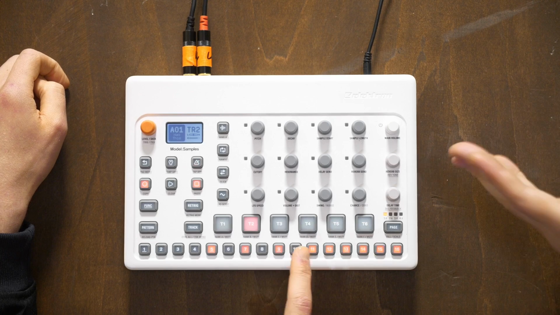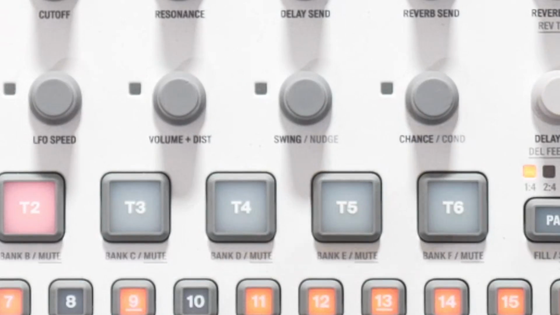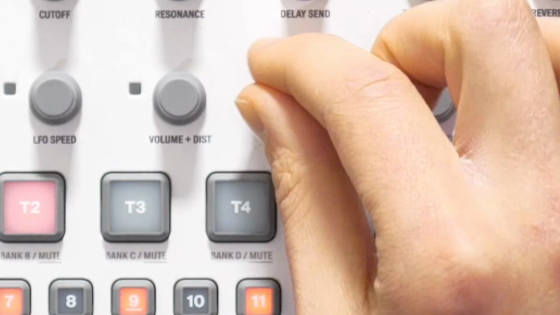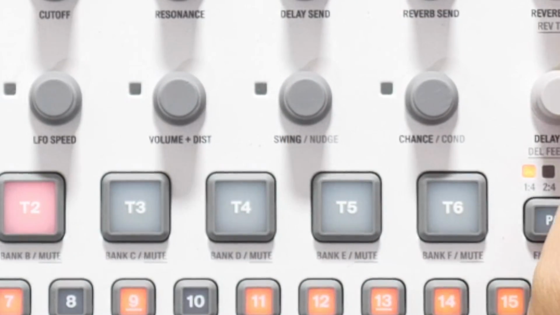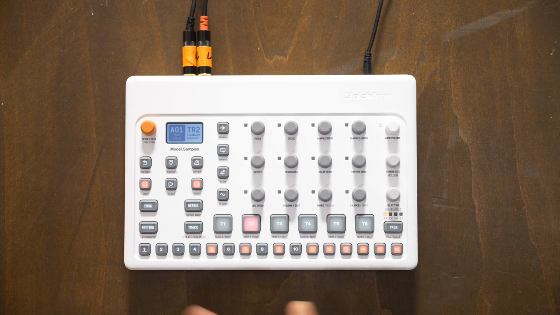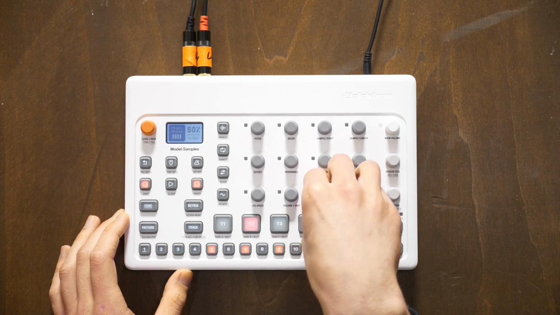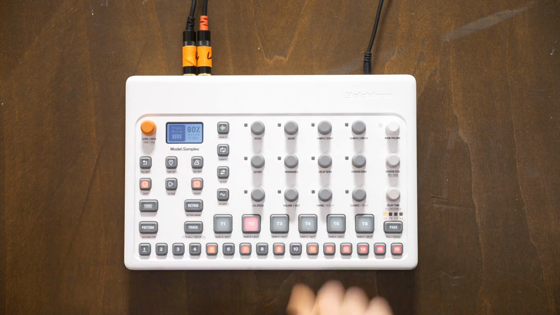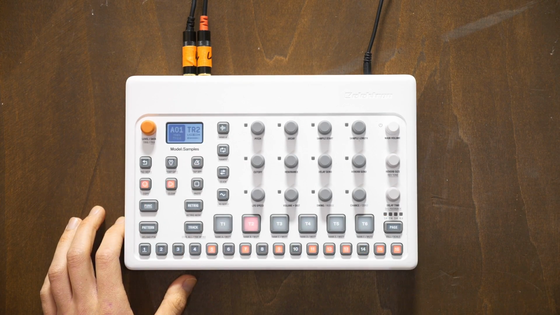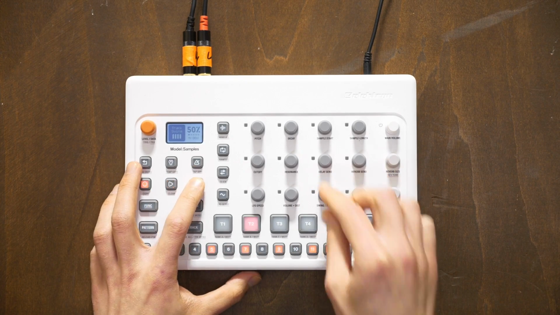I hope there's swing in there. Yeah, that's this knob right here. Swing and nudge, there's a double function there. So these that have the slash, just like chance and condition. When you're not holding down a button, it's just swing. So you're just twisting these, applying it to the tracks. Just add that swing back, man. Exactly. I'm not so swingy, but we'll see.